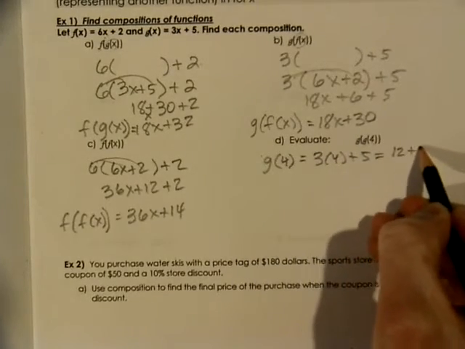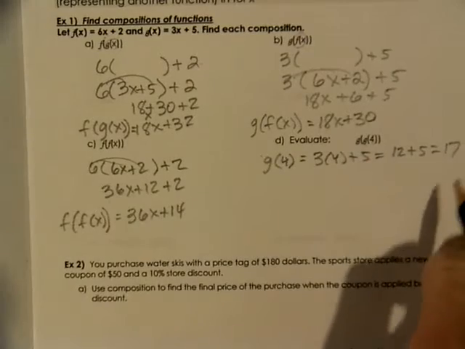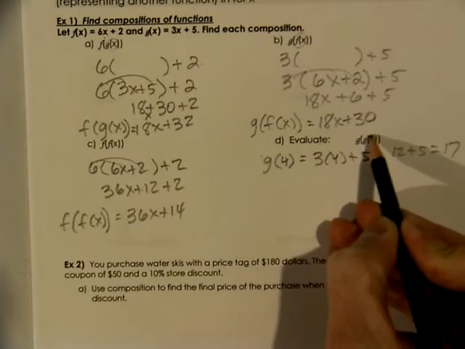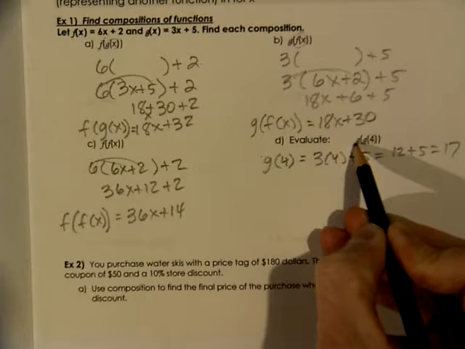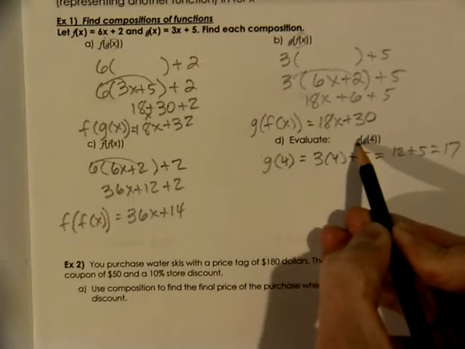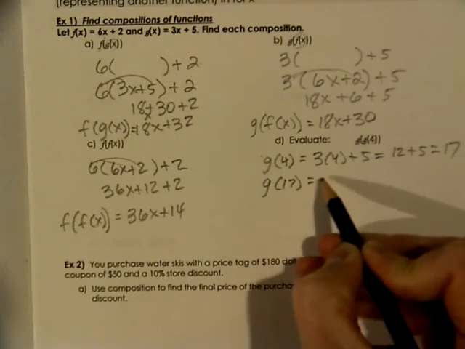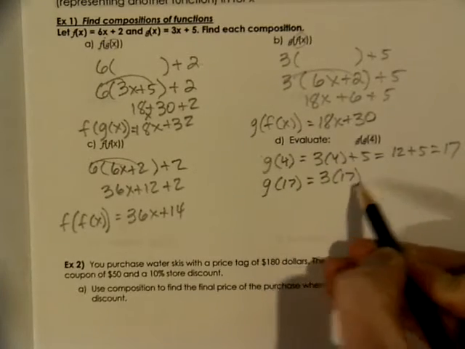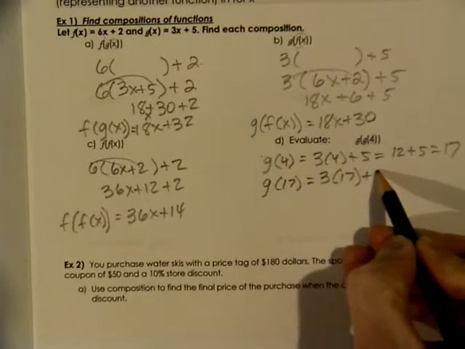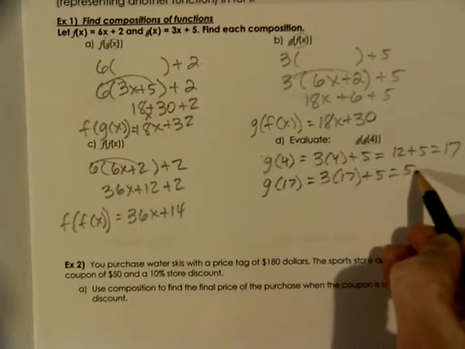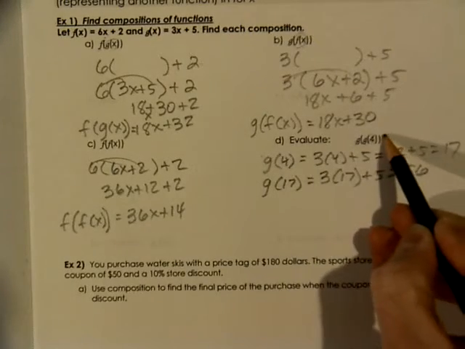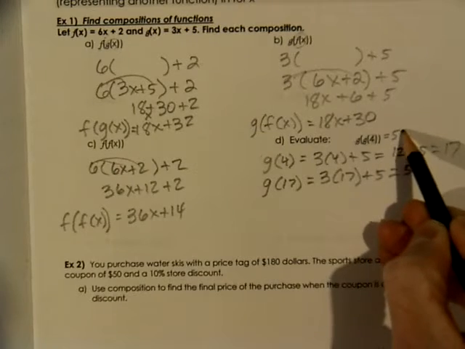So we know that is 12 plus 5 to get 17. That's this middle portion. Then we're going to plug that into the g function. Happens to be the same function again. So this is 3 times 17, which is 51, plus 5. That gives us an answer of 56. So this equals 56.